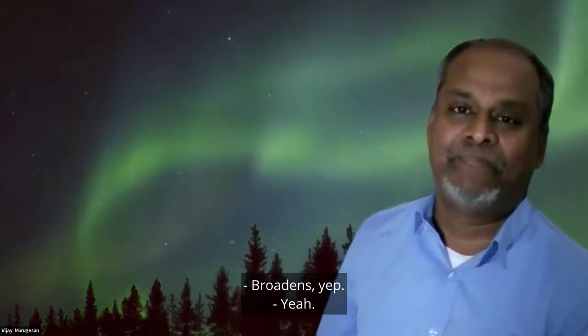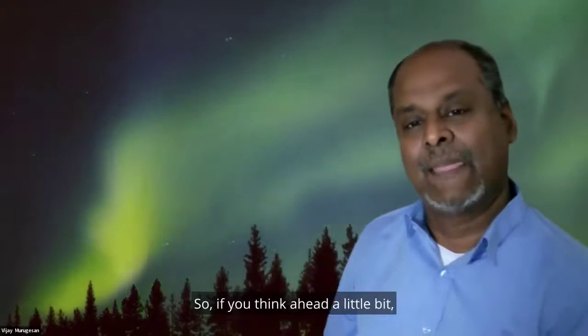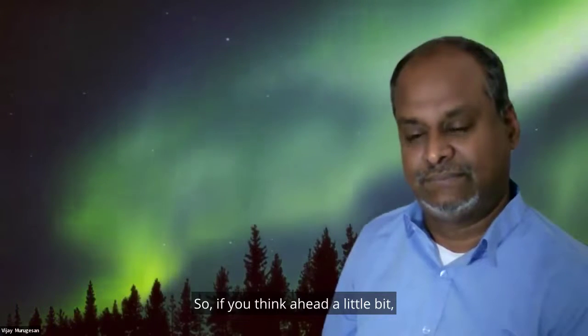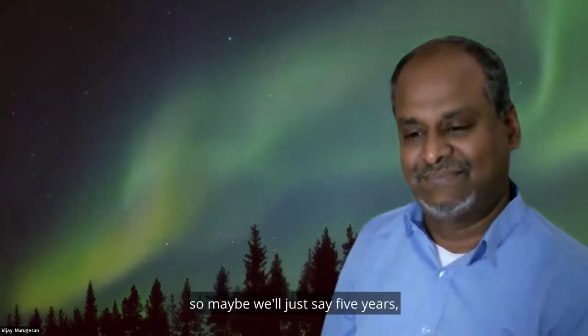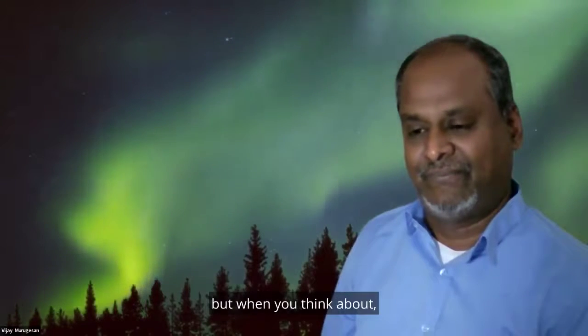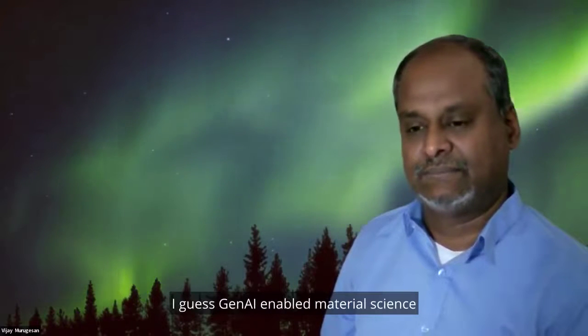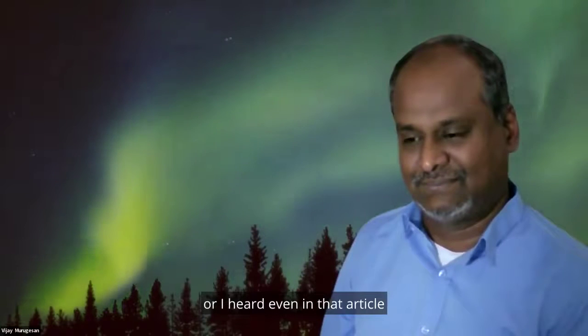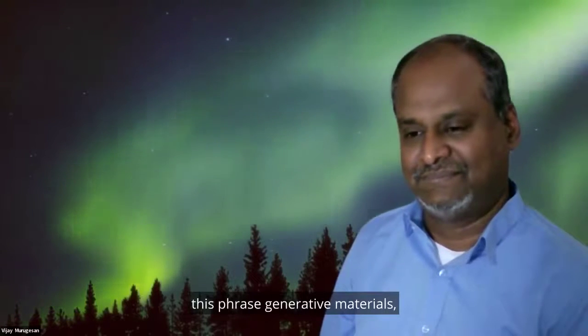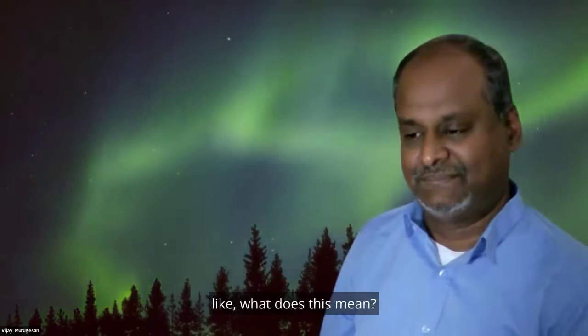Yeah, that's fantastic. So if you think ahead a little bit, let's say in the next, AI time is accelerated, so maybe we'll just say 5 years. When you think about GenAI enabled material science, I even heard in that article the phrase generative materials. What does this mean?